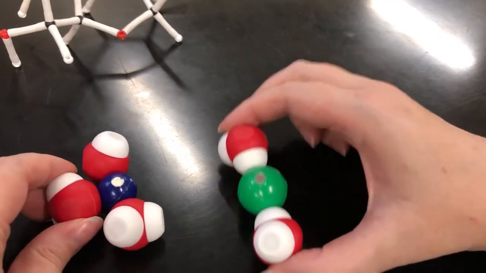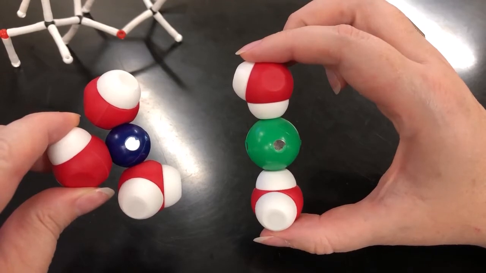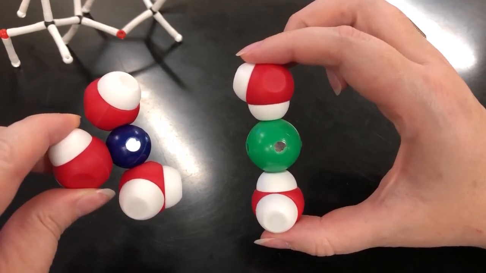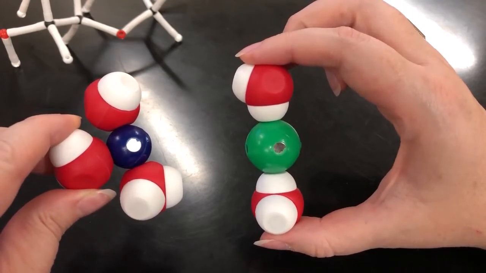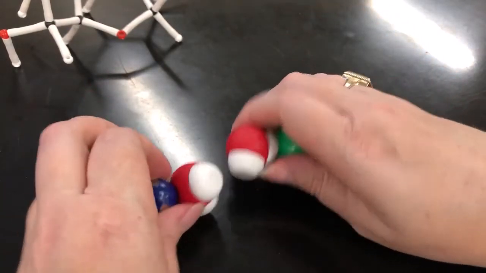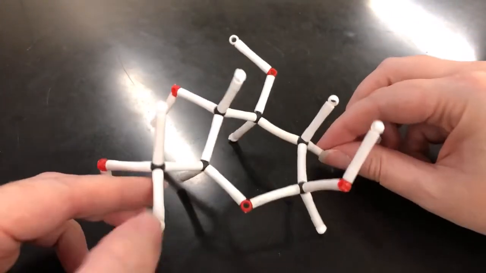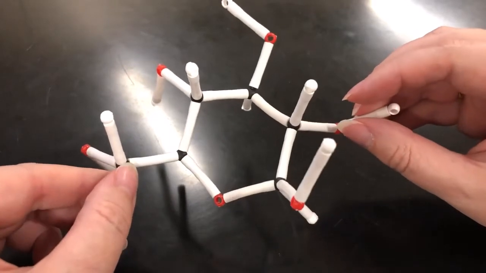So look at how the oxygen and hydrogen interact and use that to figure out which color is sodium and which is chloride. The other molecule we're looking at here, if we move those out of the way, is now a molecule of glucose. Again, we're using that same color scheme.